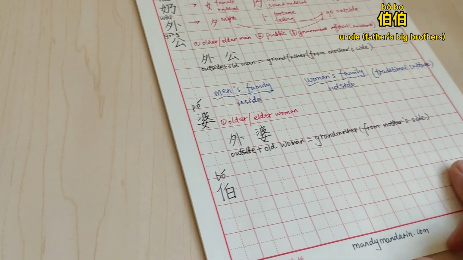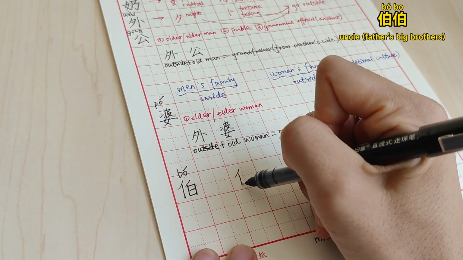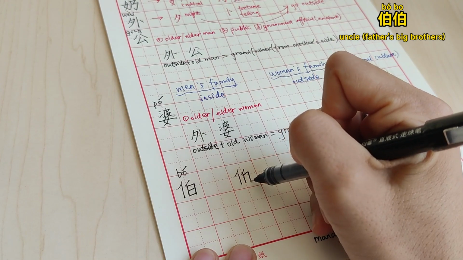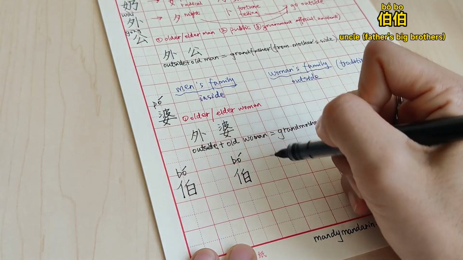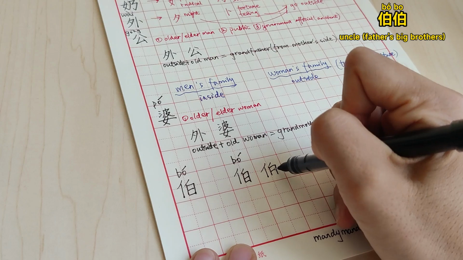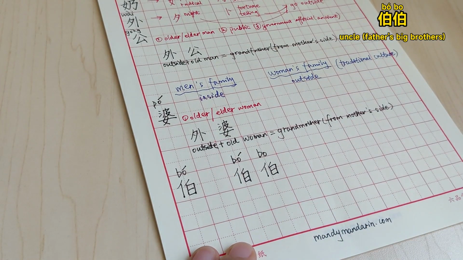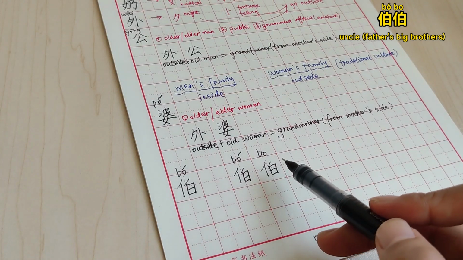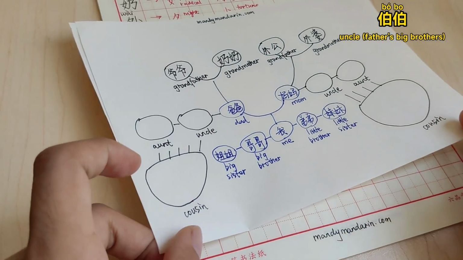And to write 伯伯, we just copy and paste. 伯. Yeah, so neutral tones to make it easier to pronounce. But there's not much story behind it, so yeah, let's fill in the blank.